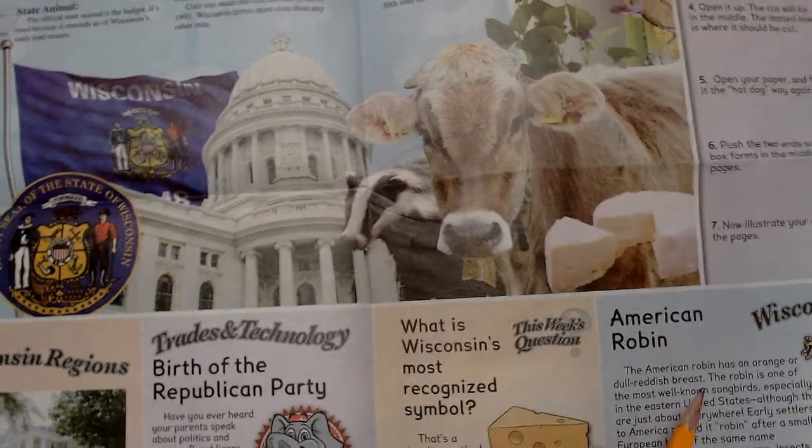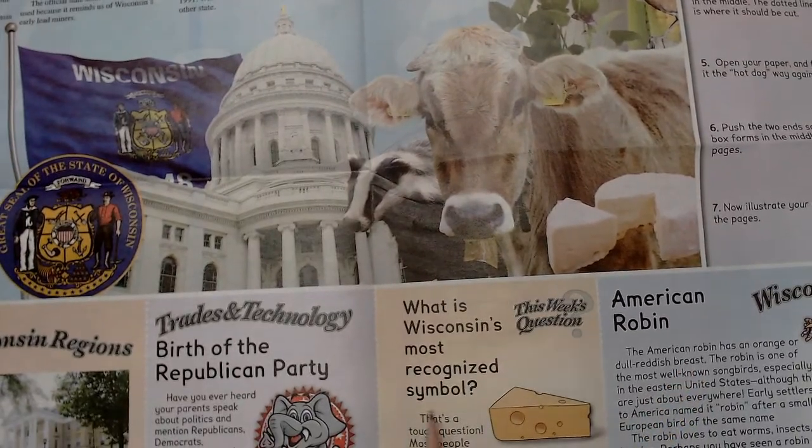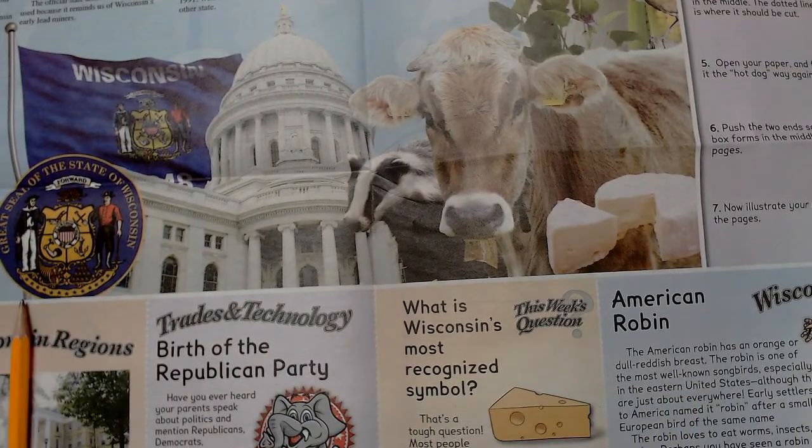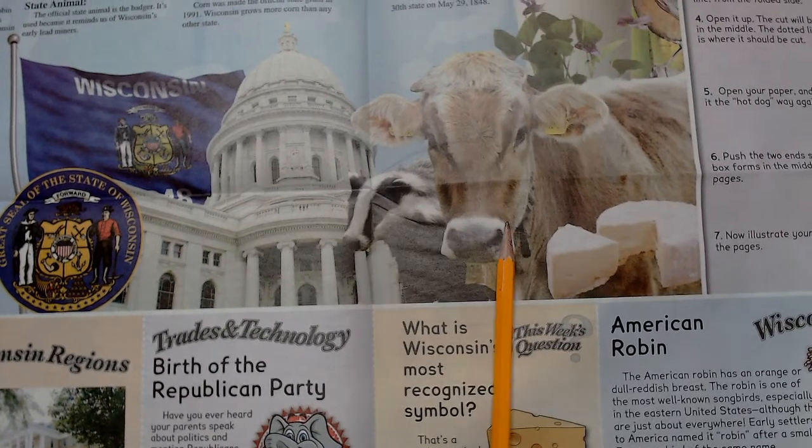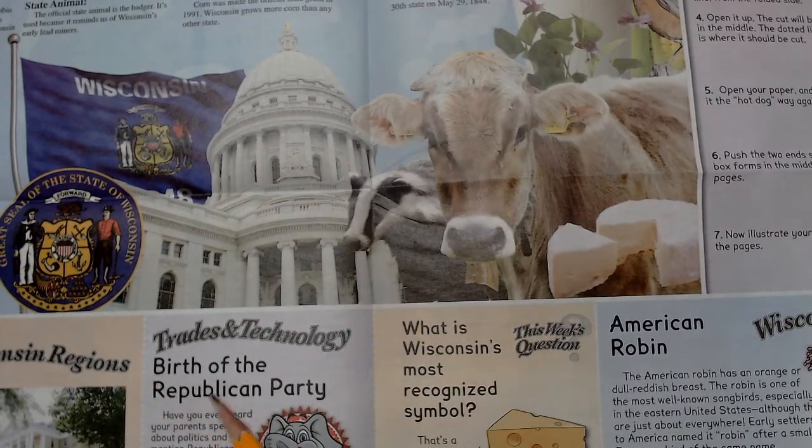All righty. And by the way, I was wondering, what do you think is Wisconsin's most recognized symbol, or what do you think is the most important one? If we could only have one symbol, and when people saw it, they would say, ah, that stands for Wisconsin. What would you choose? What do you think is the most important thing? Is it the robin? Is it cheese? Is it a cow? Is it that badger?